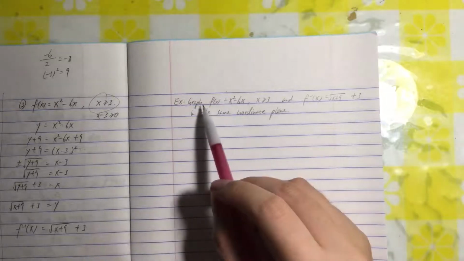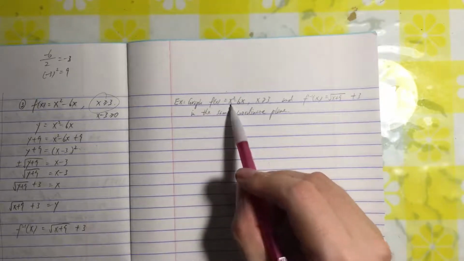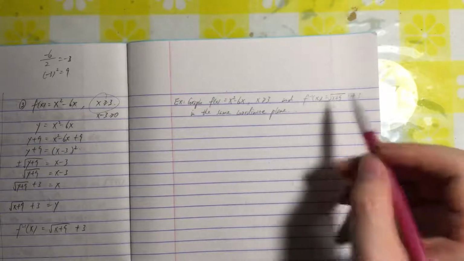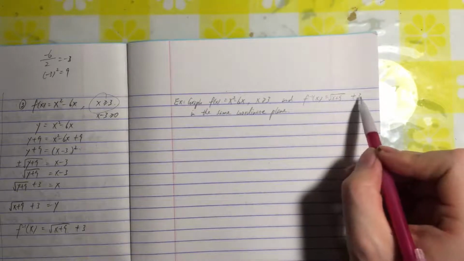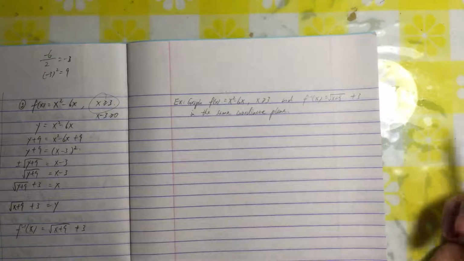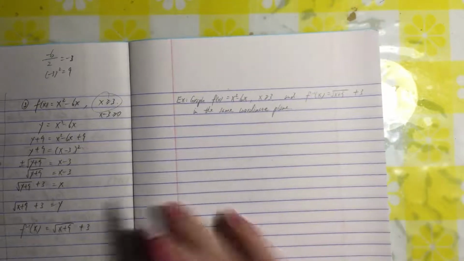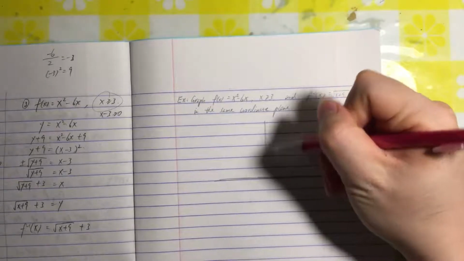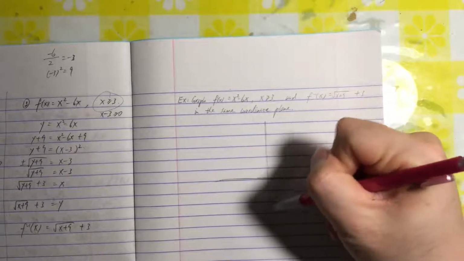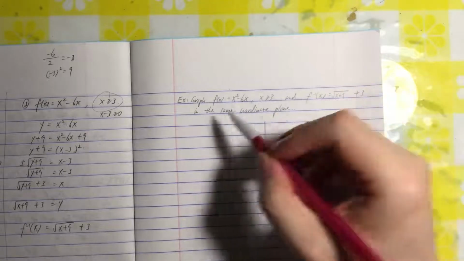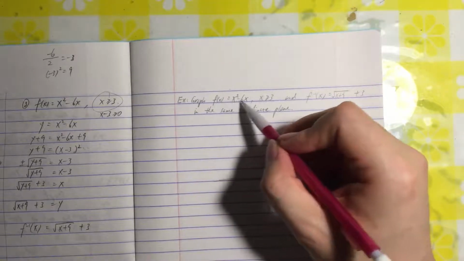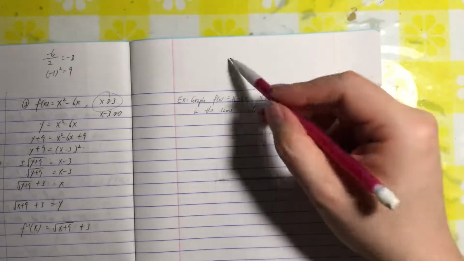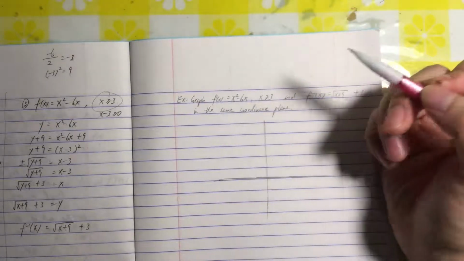Next example, graph the function f of x equal to x squared minus 6x for x greater than or equal to 3, and its inverse function square root of x plus 9 plus 3 in the same coordinate plane. Let's graph the function. How can we graph the function f of x equal to x squared minus 6x? This is a parabola open upward.